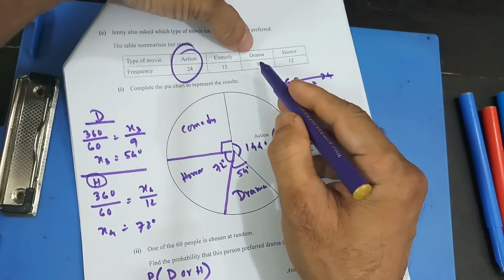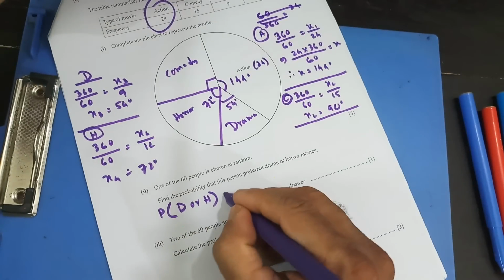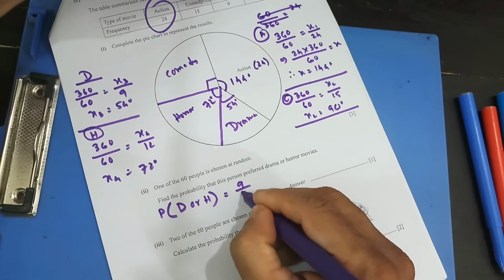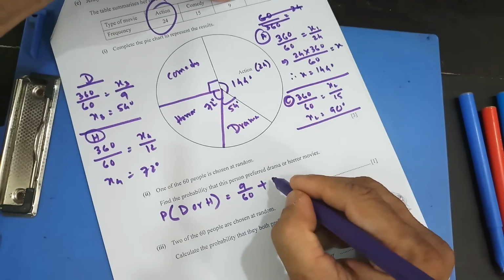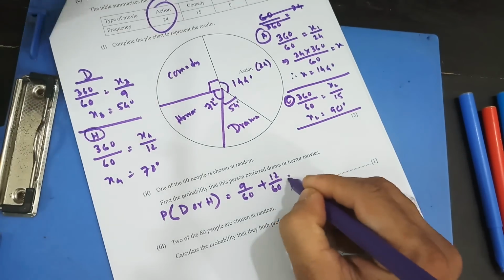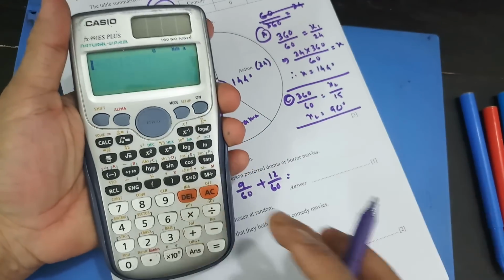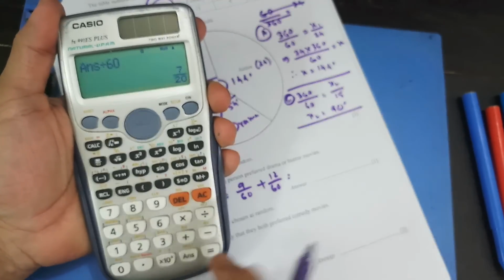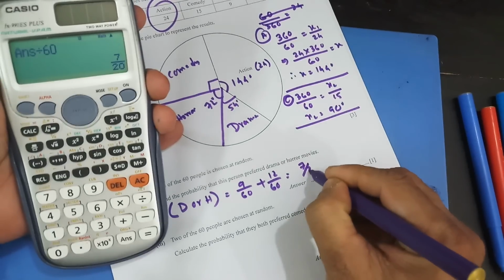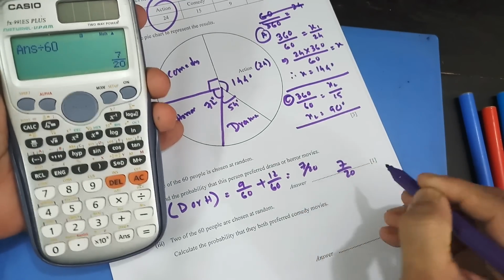I can find 9 by 60 for drama, or 12 by 60. So 9 plus 12, that's 21 divided by 60, that's going to be 7 by 20. So that's 7 by 20, final answer.